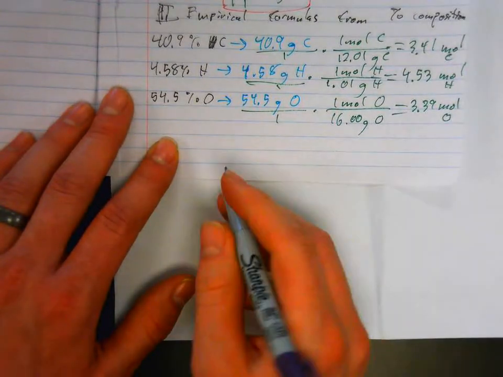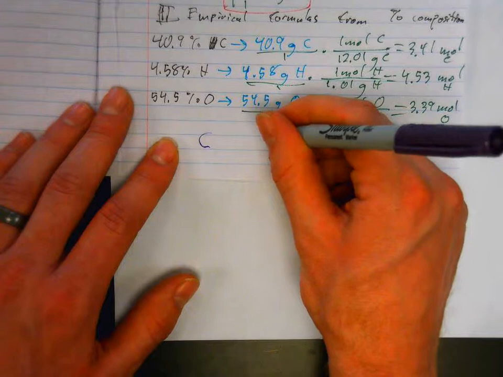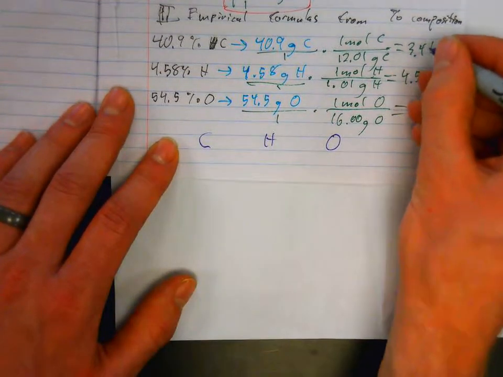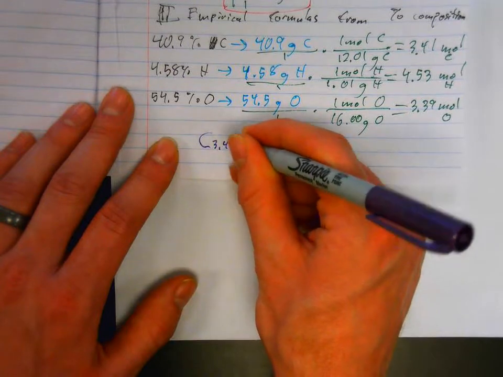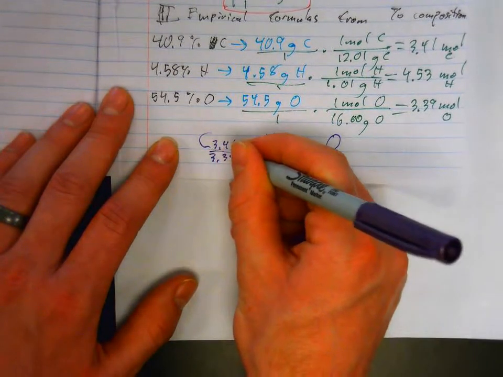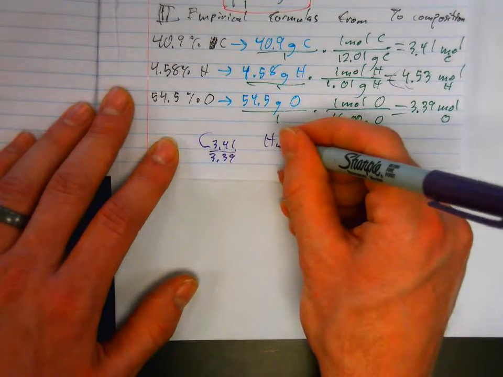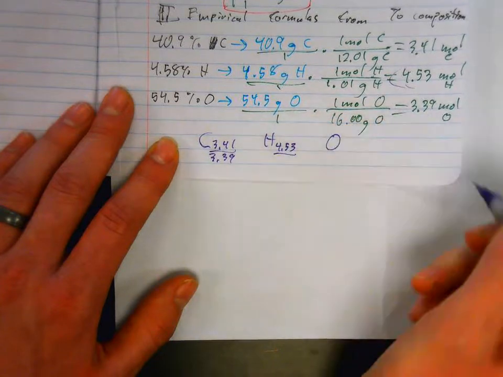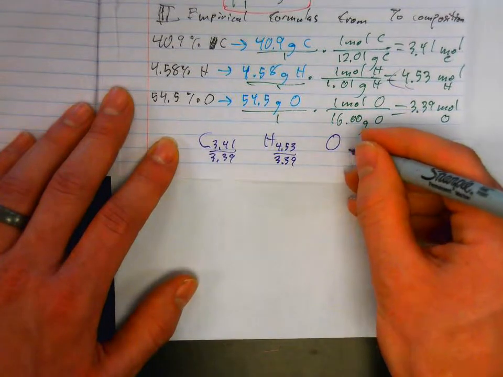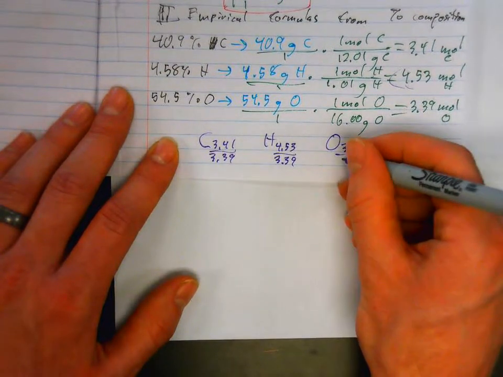So for C, H, and O: carbon, it's 3.41 divided by 3.39. Hydrogen, it's 4.53 divided by 3.39. Oxygen, it's 3.39 divided by 3.39.